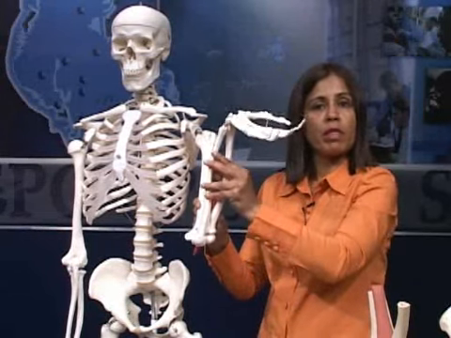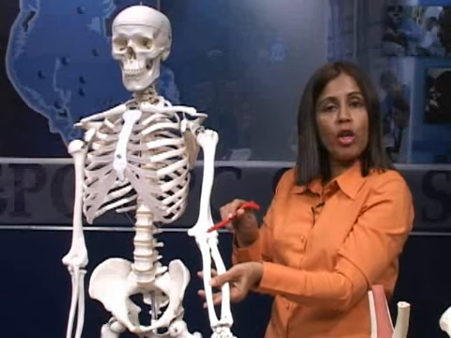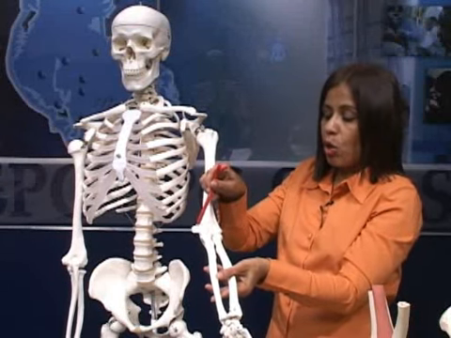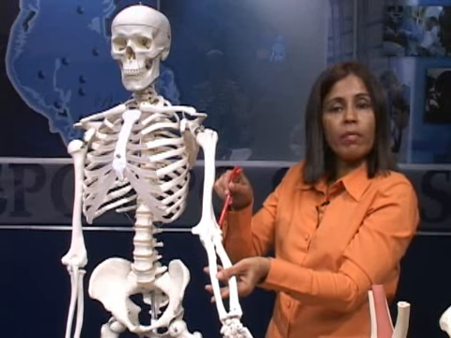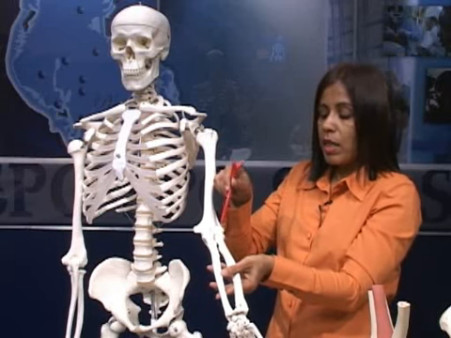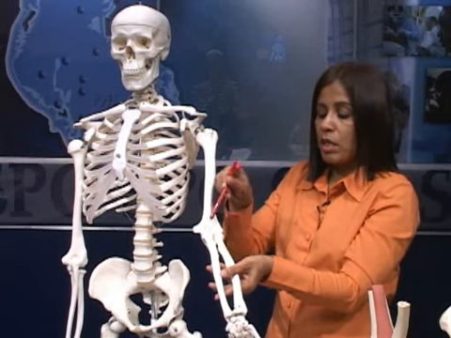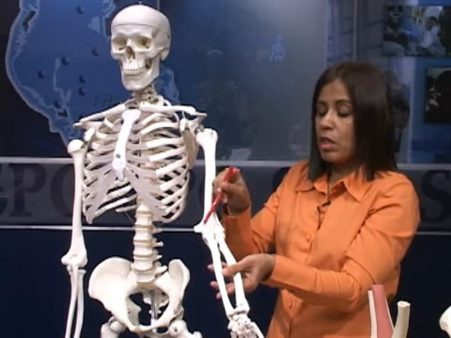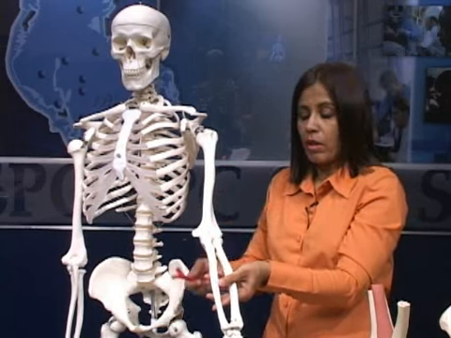So you have flexion and you have extension. You are only allowed to do these movements, flexion and extension. So the elbow joint, which is between the lower end of the humerus and the upper ends of the radius and the ulna, is a hinge joint.